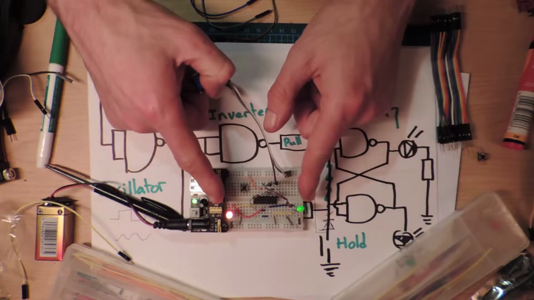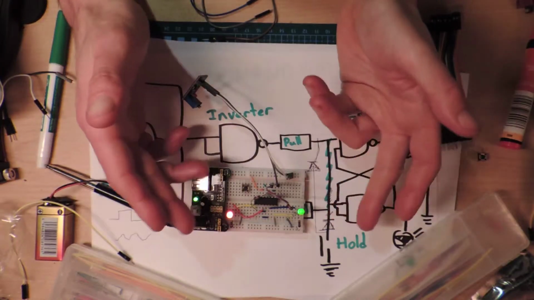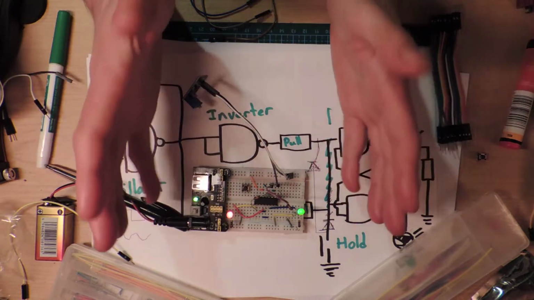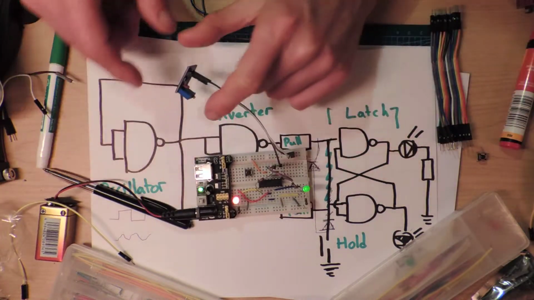So it's changing real fast, but it's not. I want it to change super fast. I don't want to actually see it flickering. So hopefully we can get it to oscillate at much higher speed. But that's not the point.